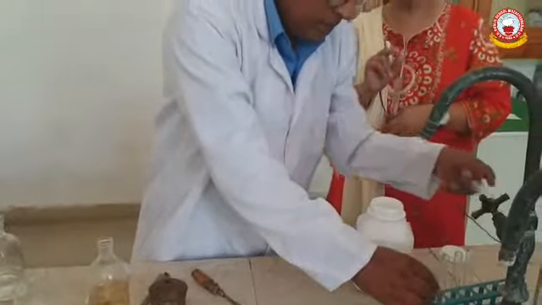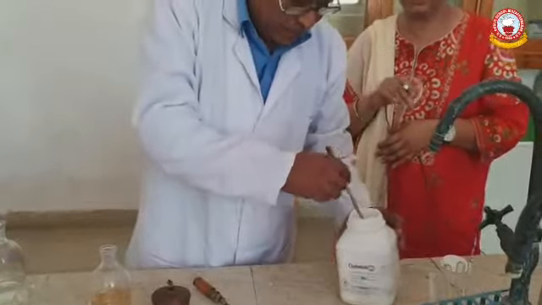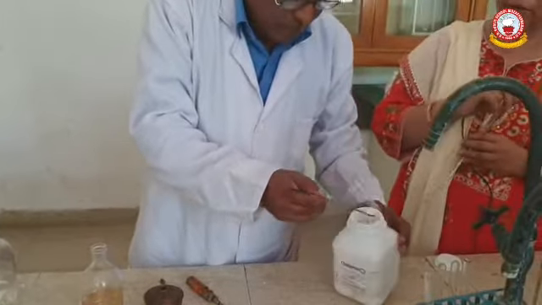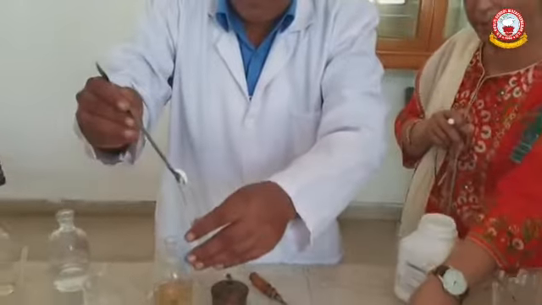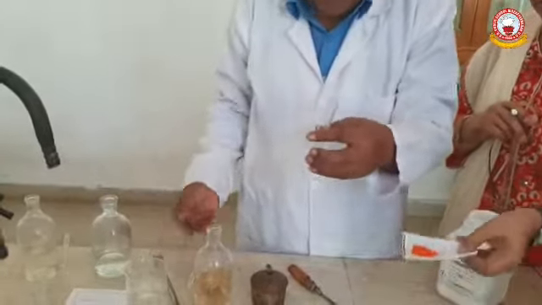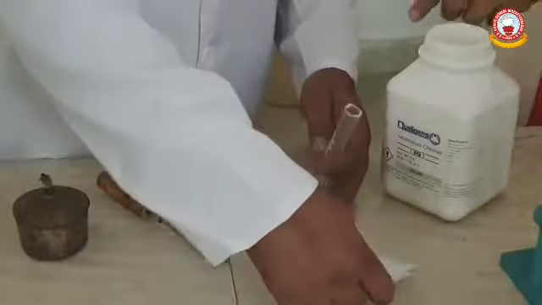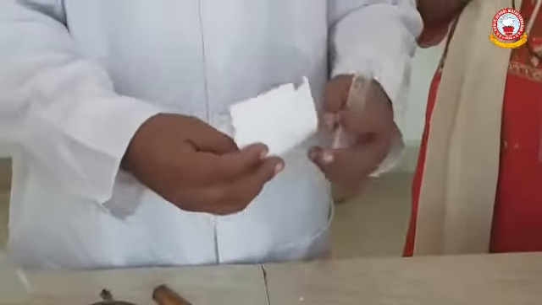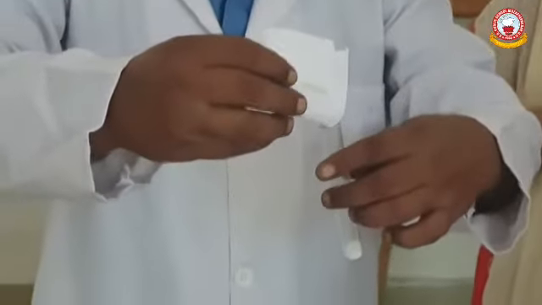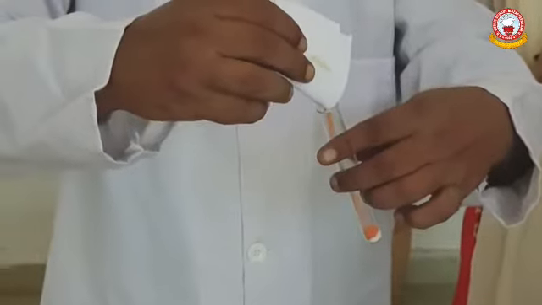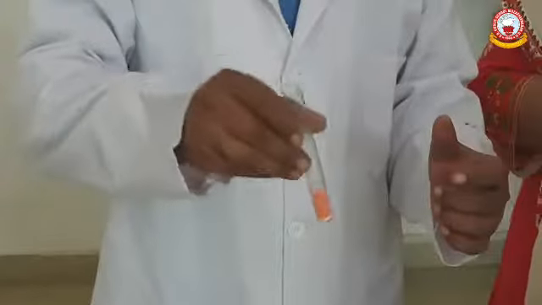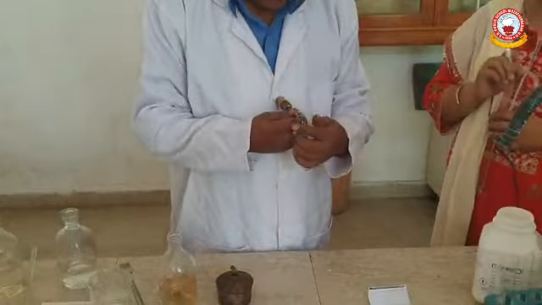Now we will do one more confirmatory test, which is known as chromyl chloride test, children, and in this we will require orange colored solid. You can see it, it is placed here, it is orange colored solid, which is known as potassium dichromate. We have taken the salt 1 part in the test tube, and we will add 3 parts solid potassium dichromate in the test tube, and now we will add concentrated sulfuric acid to this mixture.